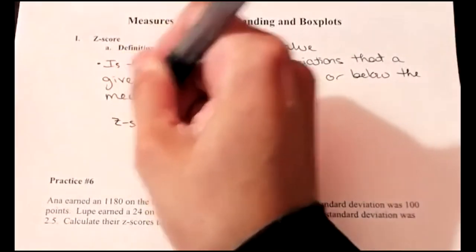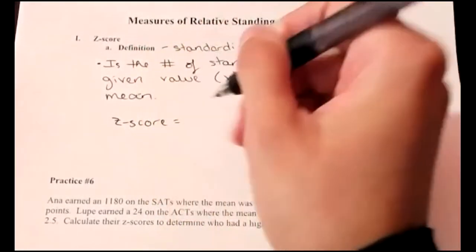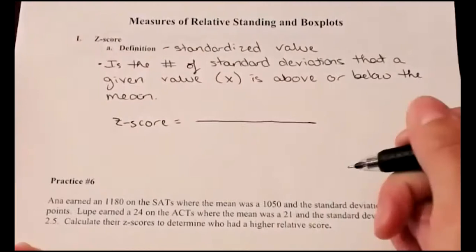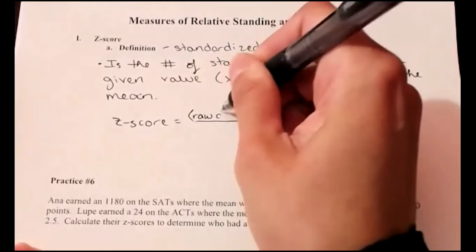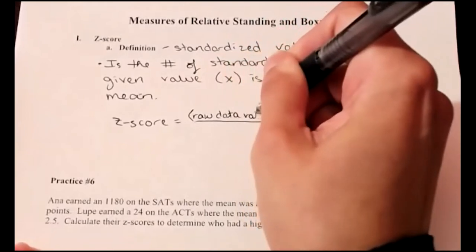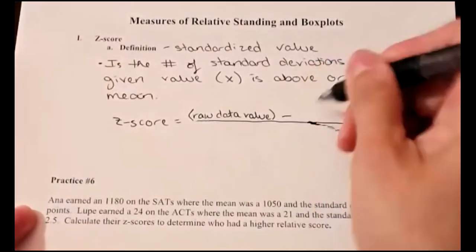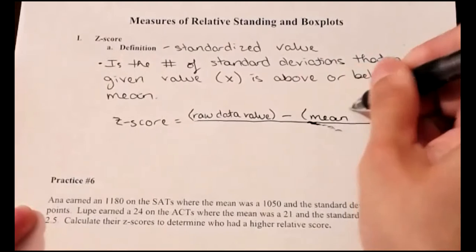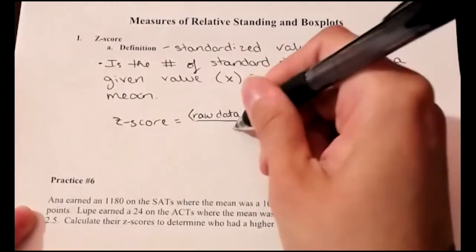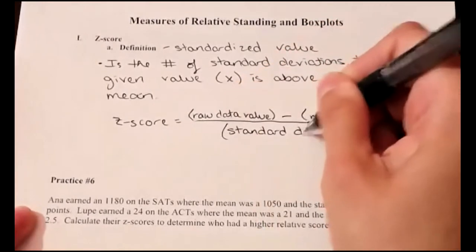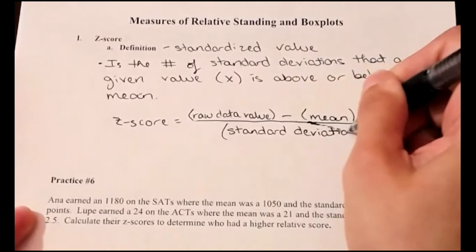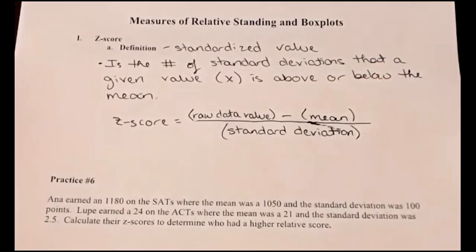You have a z-score, and the formula to calculate it is: you take the raw data value, and then you subtract the mean, and then you divide by the standard deviation. That is the formula for calculating the z-score.